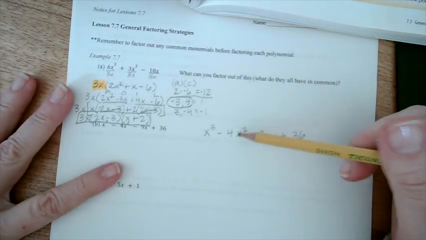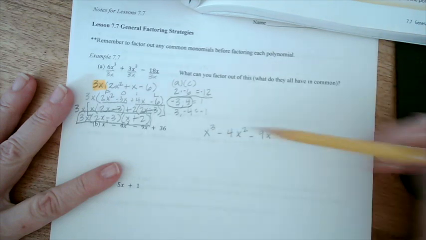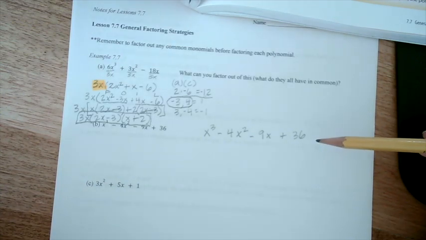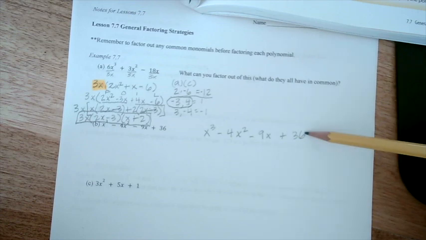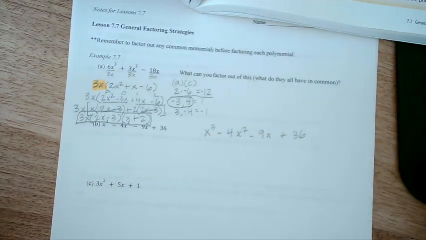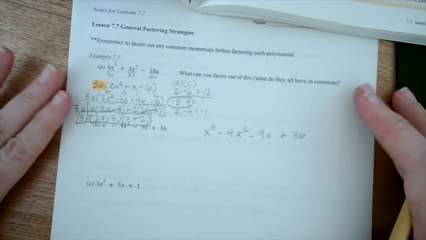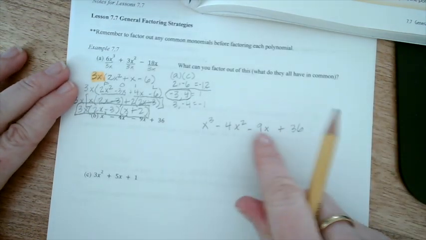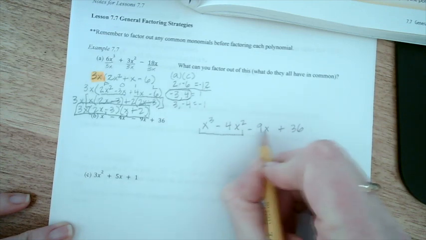Okay, so we look at our problem here. This polynomial, it's got 4 terms here, so it's a polynomial. And we look to see if there are any common monomials, and there are none. They don't all have an x. They don't all have a number in common other than 1, obviously, because there's that invisible 1 right there. So there's nothing that we can factor out of there. So then we're just going to apply the correct factoring method based on the terms, and since there are 4, we're doing that grouping, right? We're going to factor by grouping.